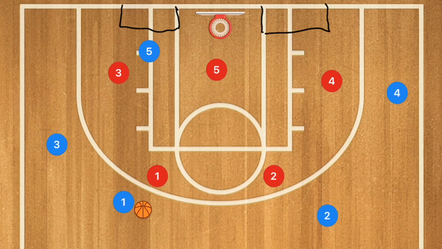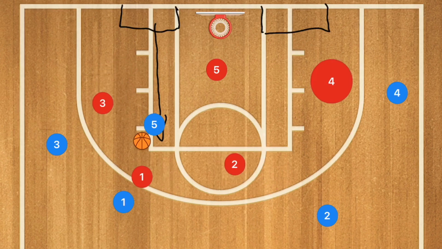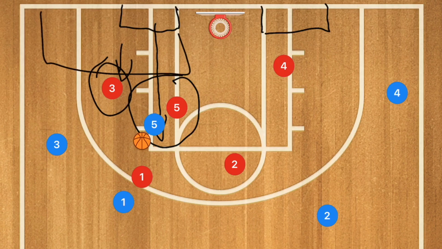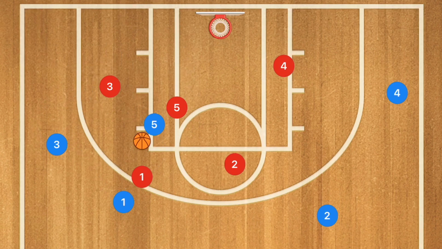Anyways, basically what the Russians used to do was have player 1 pass to player 5, who would be cutting up from the low post. He would pass into player 5, which then would bring player 5 red up into the high post to guard that high post. Player 3 also would be moving up because there's nobody down here to protect that area, so he might as well move up and help out here, because now we've got a high triangle up top, which is now exposing the baseline.